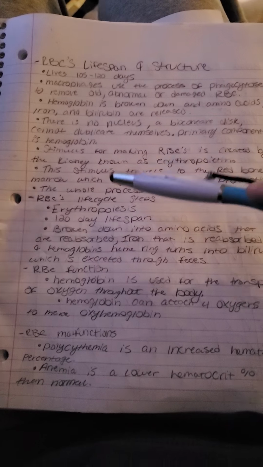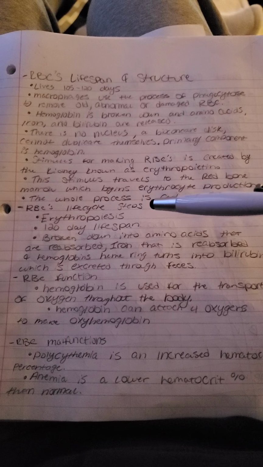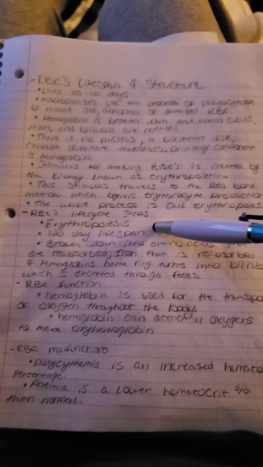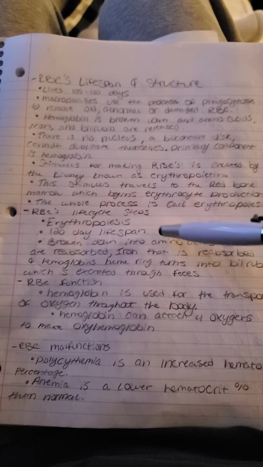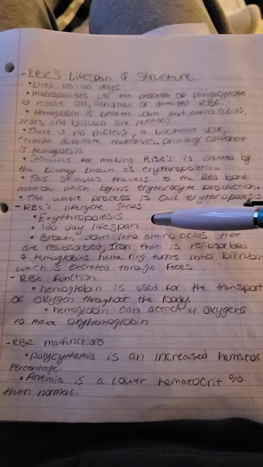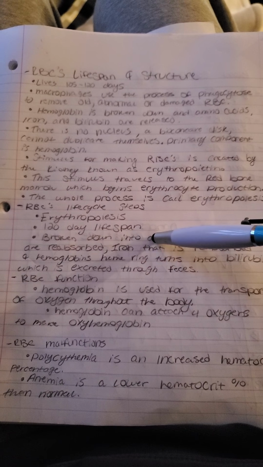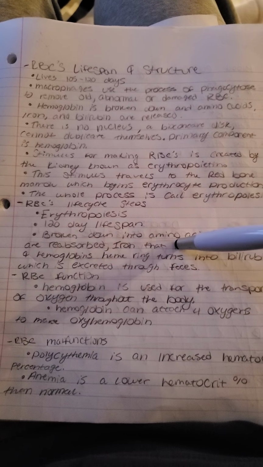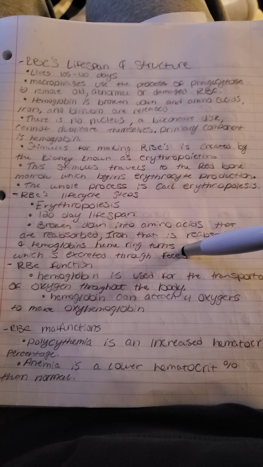So I wanted to break down the red blood cells' life cycle steps more clearly so that people can really understand the process they go through. So first, they're created in the red bone marrow by erythropoiesis, right? They have a 120-day lifespan going through our circulatory system before they start to break down. Once they break down, they'll be broken down into amino acids that are reabsorbed by the body, iron that is reabsorbed, and hemoglobin's heme ring will turn into bilirubin. And bilirubin will be excreted through feces.